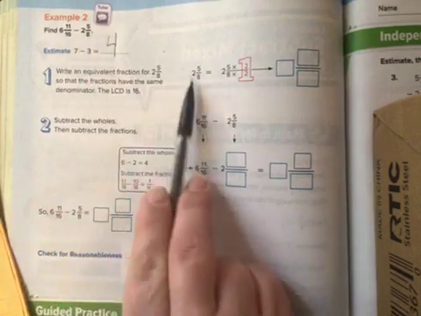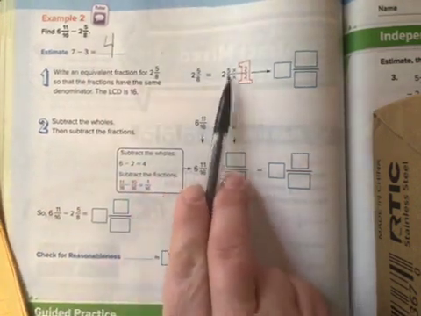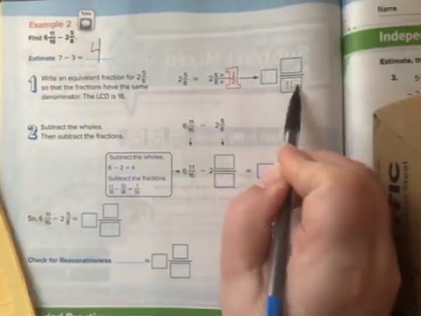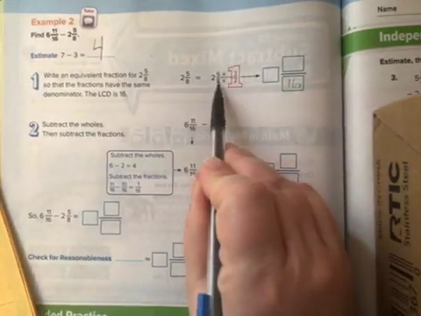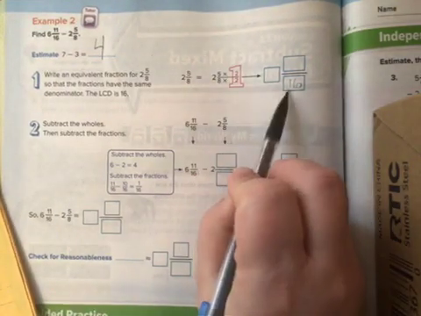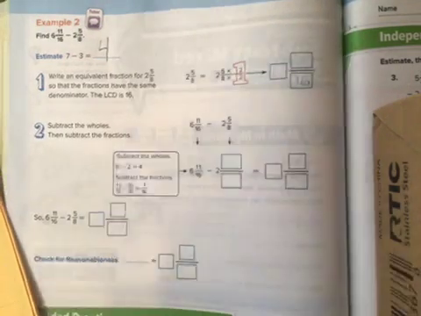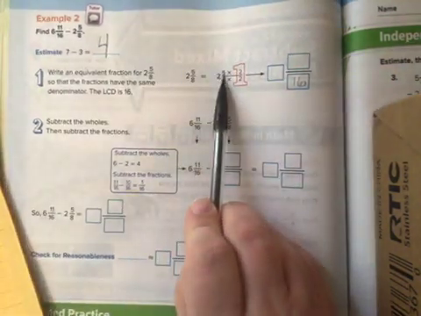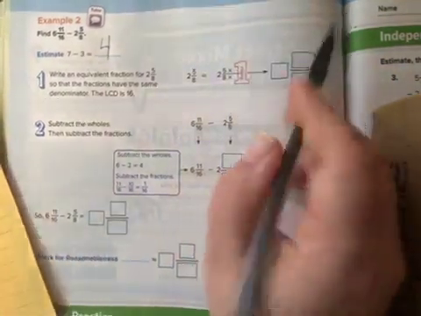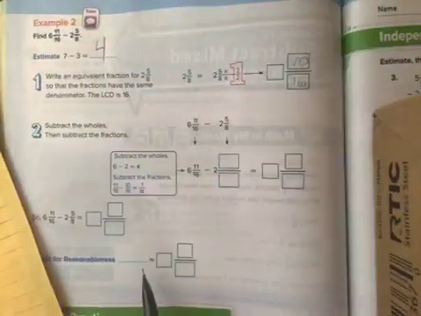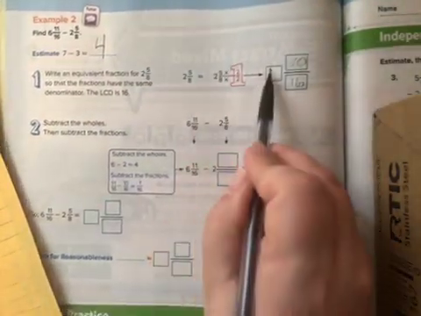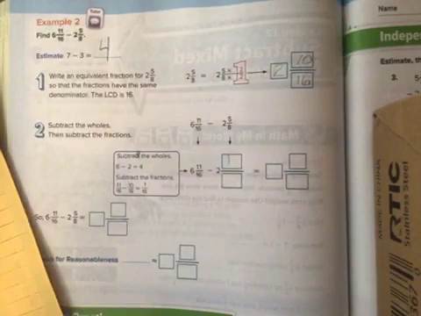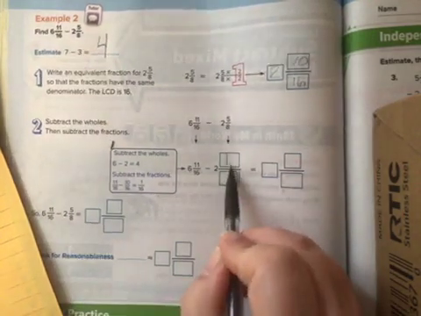And if you bring your eyes over here, they're showing you how you can change the 5/8 so that it has a 16 on the bottom. Right here. If you do 8 times 2, you get your 16. Now on top, we also need to multiply by 2. So we're going to do 5 times 2 is 10. And we're just going to bring our whole number over. And down here, we're going to copy down that 10/16 we just made.